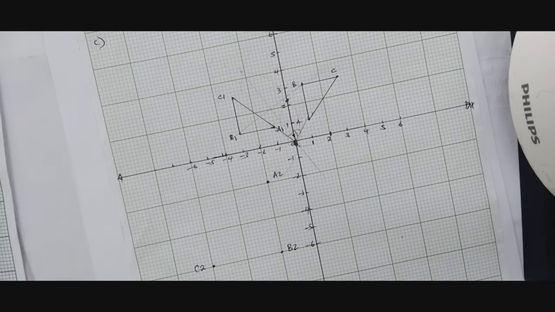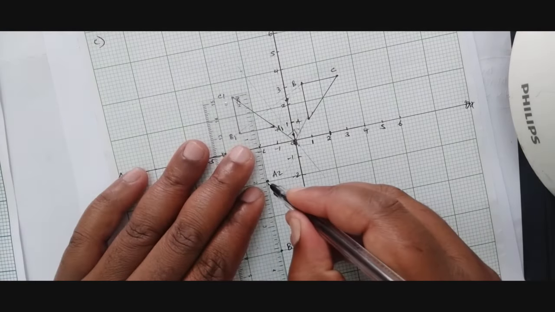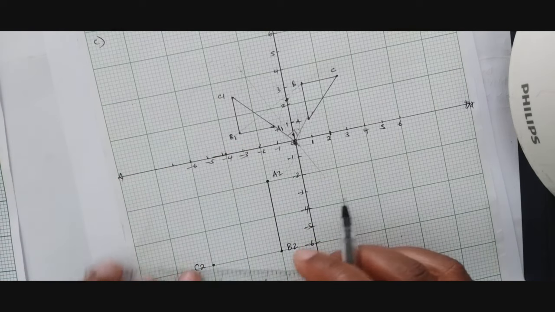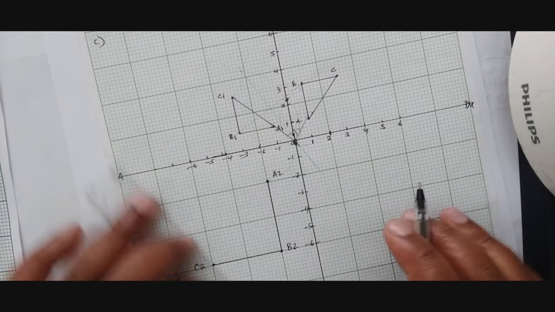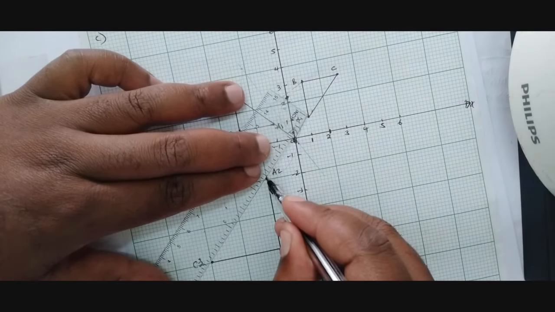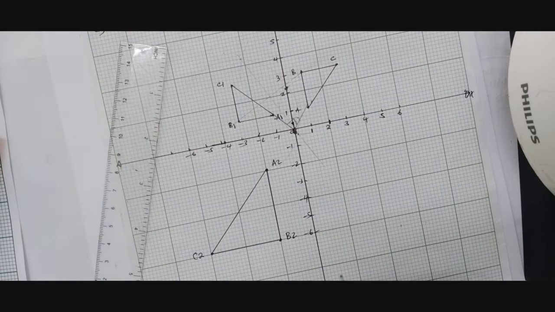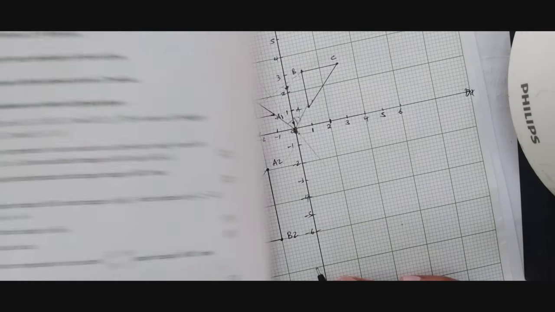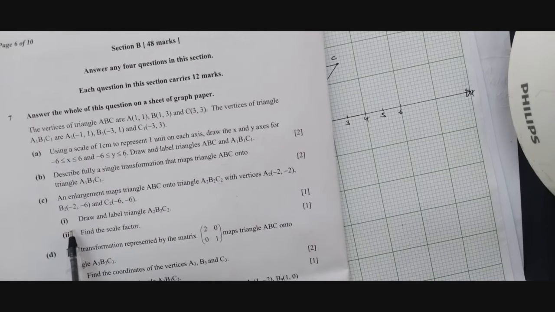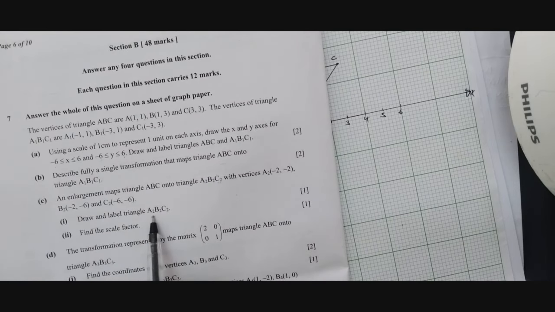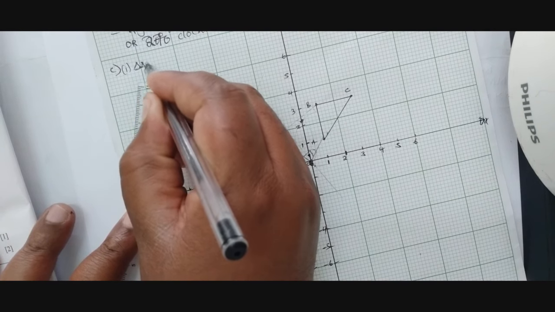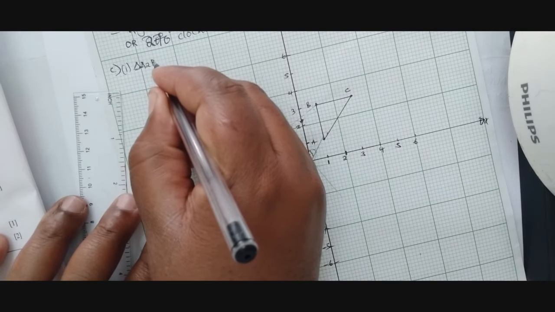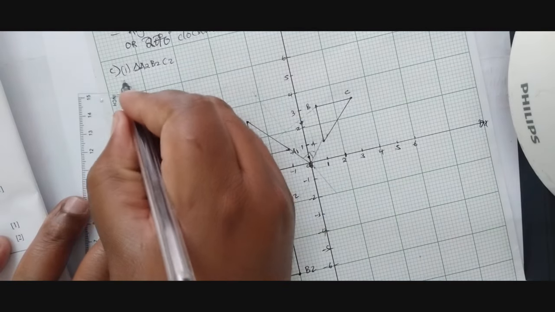Then get your ruler, join these points. Alright? Get your ruler, join the points. So that is the triangle they are talking about. Okay? So, Roman numeral 1. Draw and label triangle A2, B2, and C2. So here you say Roman numeral 1, it is triangle A2, B2, and C2. Okay? Then Roman numeral 2.